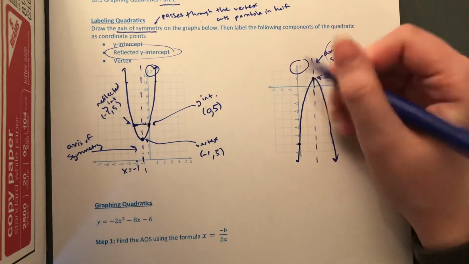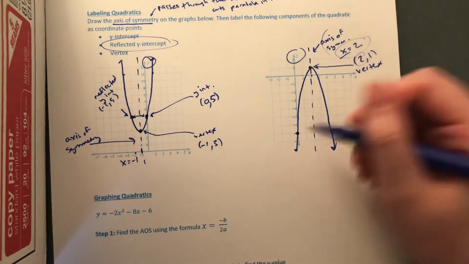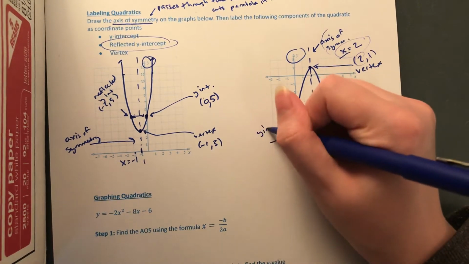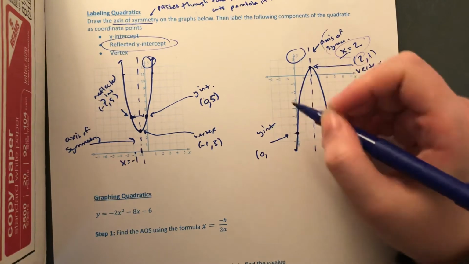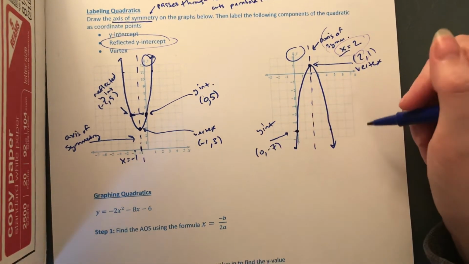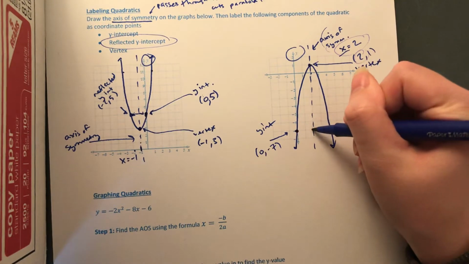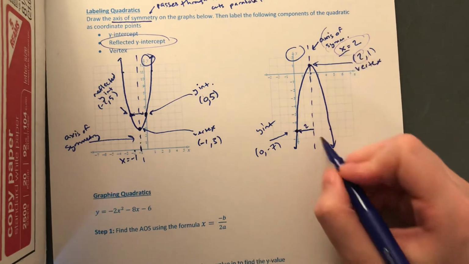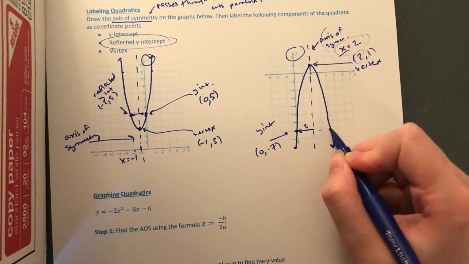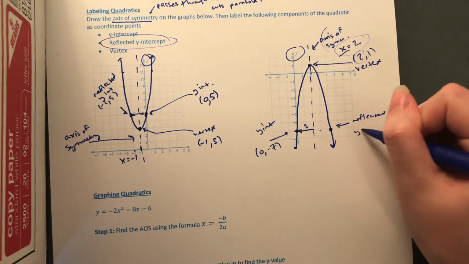Y-intercept, here's the y-axis, go all the way down. It's supposed to be here at -7. So my y-intercept for this graph, remember you go left or right, 0 distance, and down 7. And then reflect on, here's the axis of symmetry. My distance to that point is 2. So then to mirror it, start here, go 1, 2. This is my reflected y-intercept.